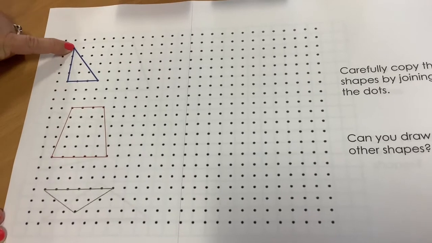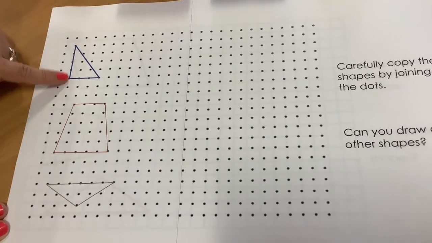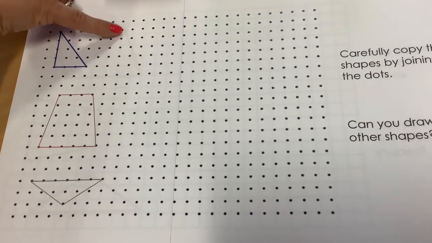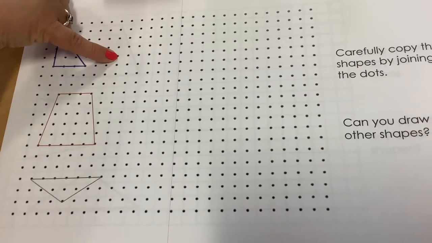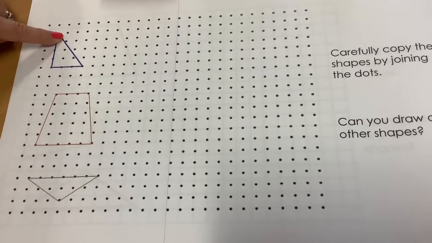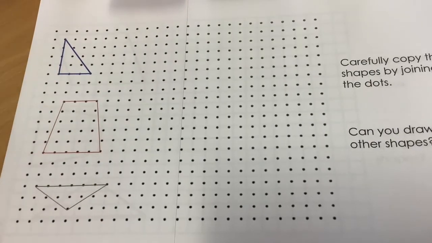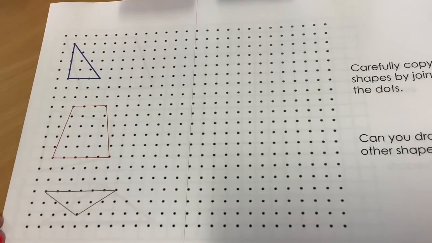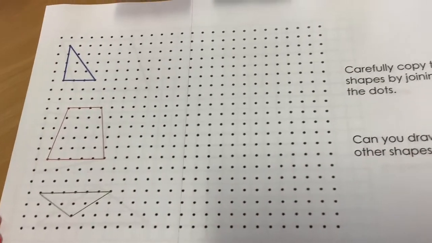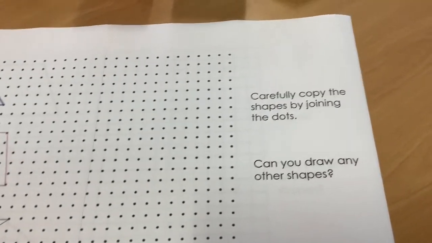So it starts off here and then there's 1, 2, 3, 4. So you would start here and then go through 4 lines, and so on to draw each shape exactly as it is. And then you can maybe have a go at drawing some other shapes if you've got any space left on the dot paper.